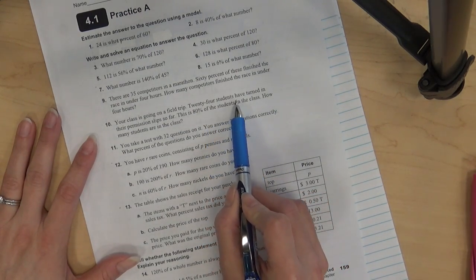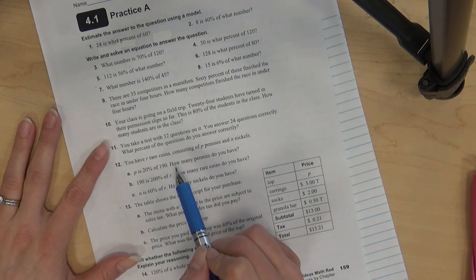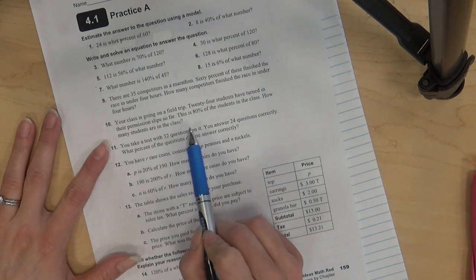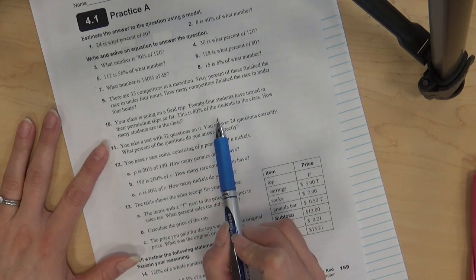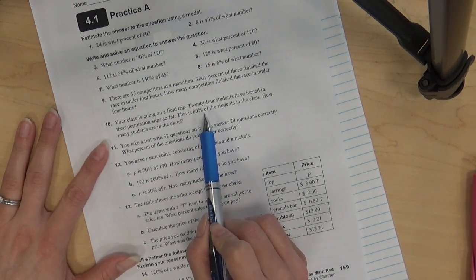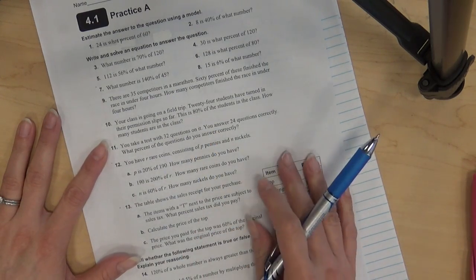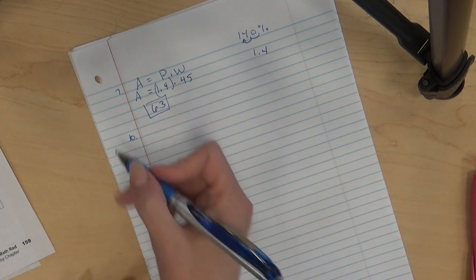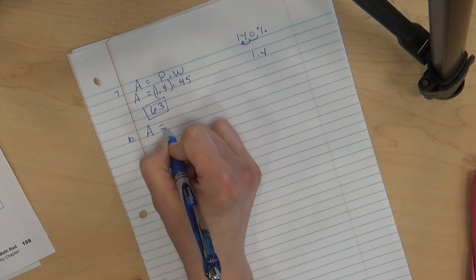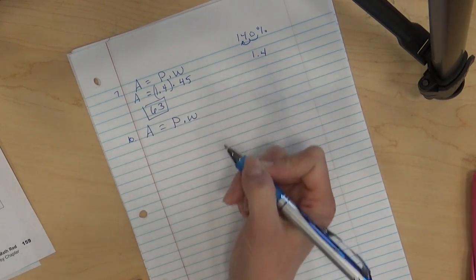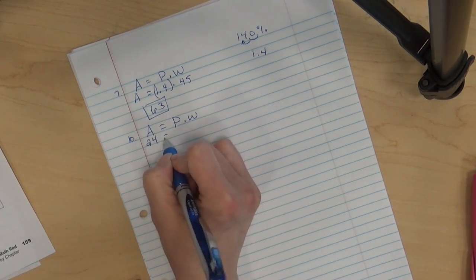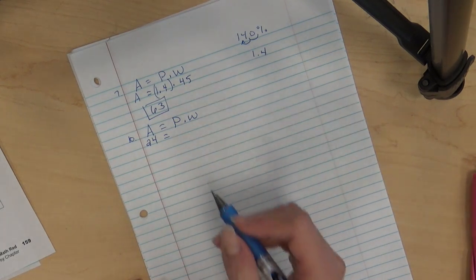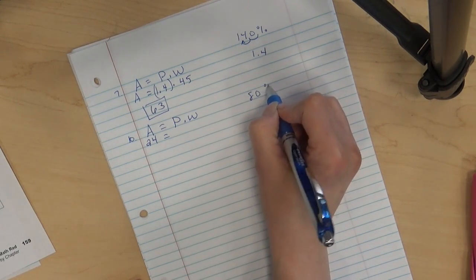So we've got 24 students have turned in their permission slips so far. That represents 80% of your class. How many students are in the class? So 24 is just some of the students in the class. So 24 is our part, and 80% is our P. So we're going to write down our formula. A equals P times W. Our part A is the 24 students who've turned in their slips. Our percent, it said that it was 80%.